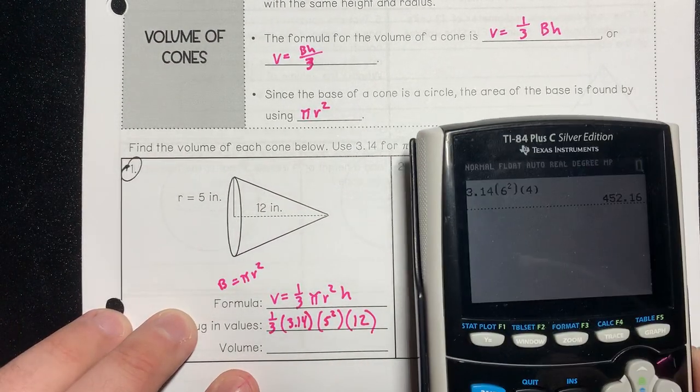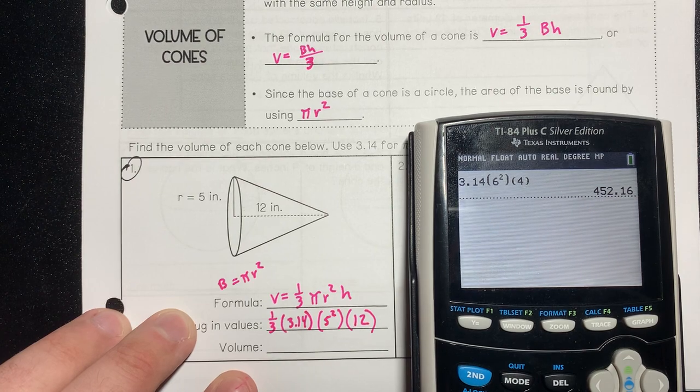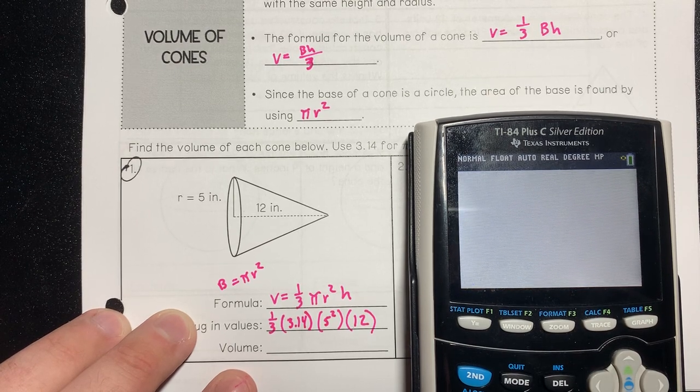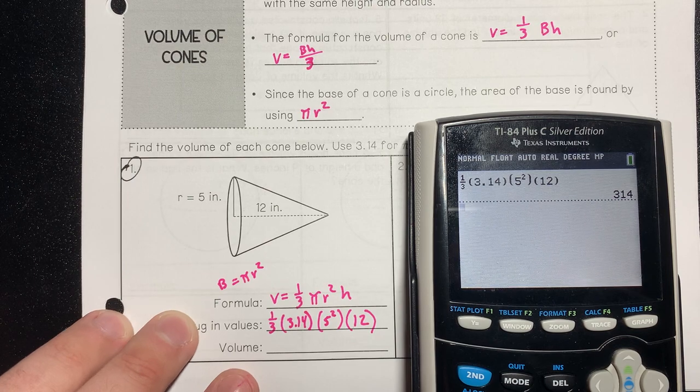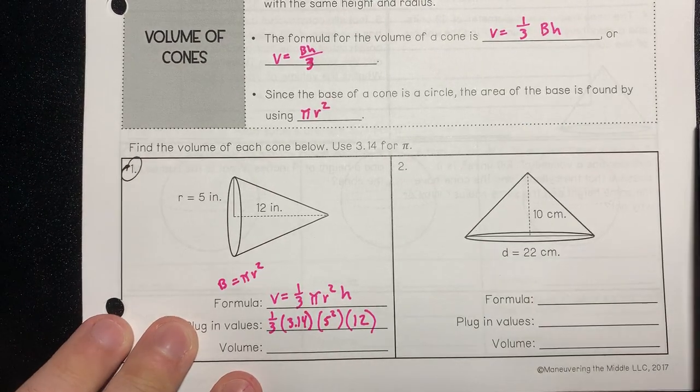So now we just take out our calculator again. We can do, I think it's math, and then go over to fractions. We can do 1/3 times 3.14 times 5 squared times 12. And that will give us 314.